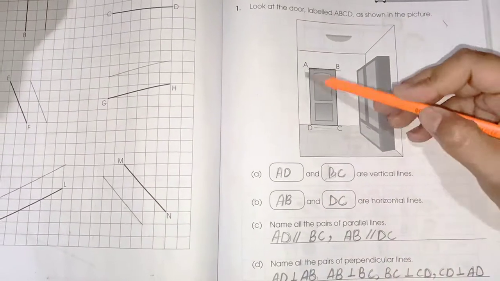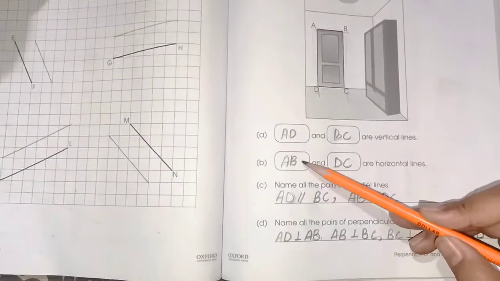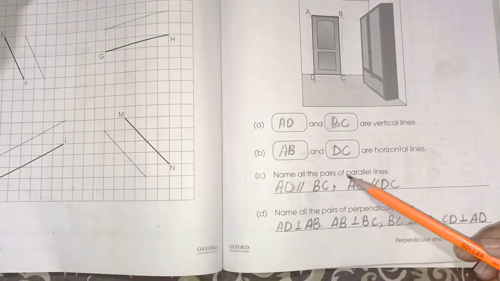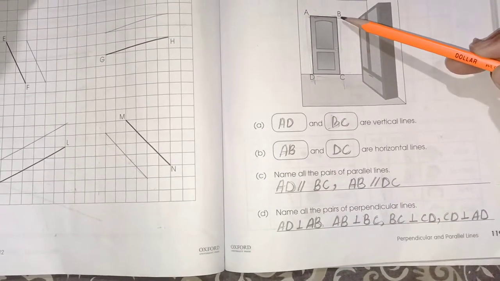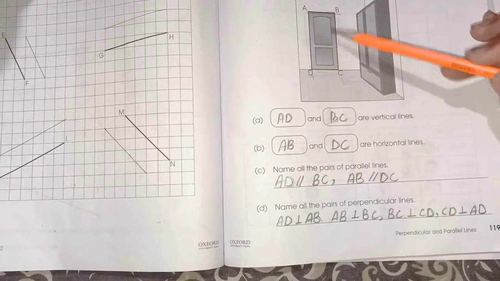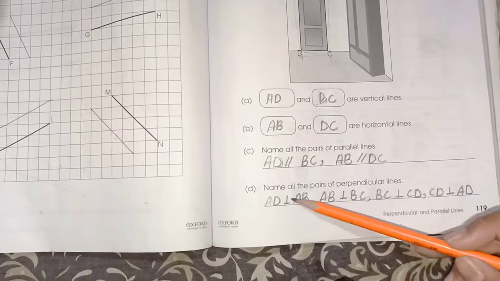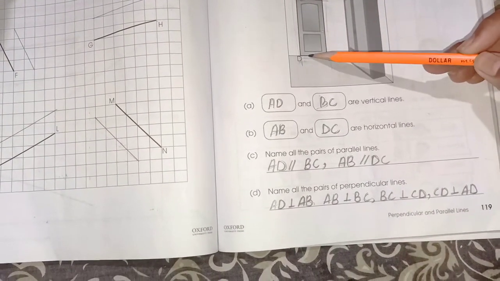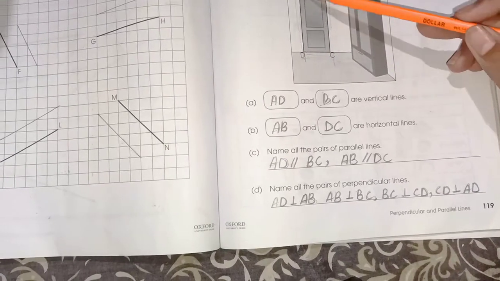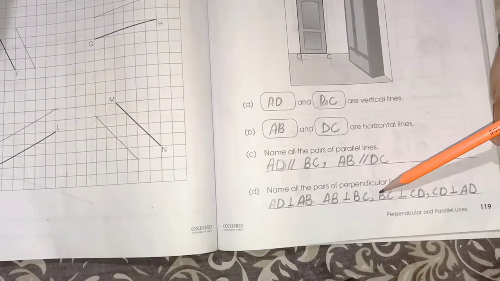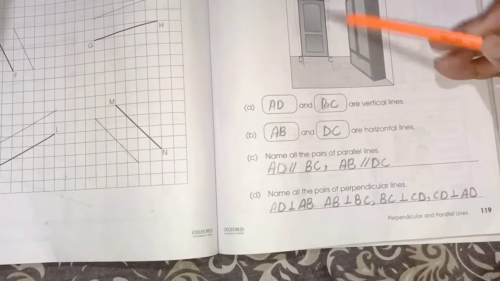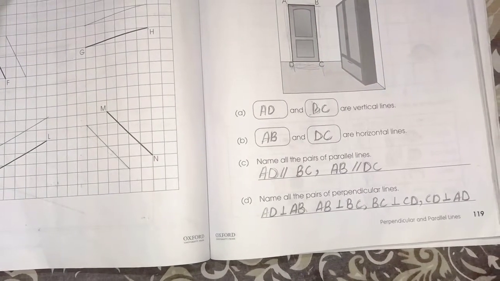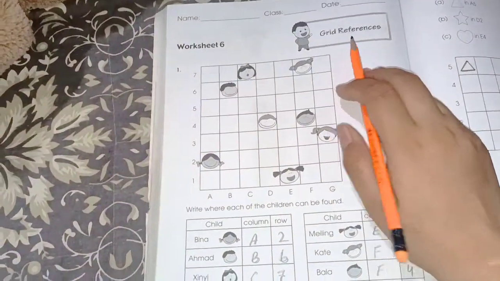AD is vertical to BC and AB is horizontal to DC. So the name of the angles are pair. AD is parallel to BC and AB is parallel to DC. The lines which are perpendicular: AD is perpendicular to AB, AB is perpendicular to BC, BC is perpendicular to CD, and CD is perpendicular to AD.